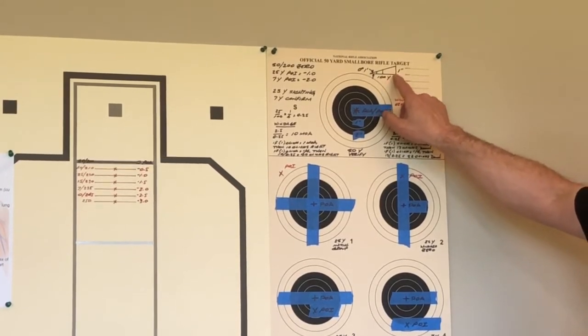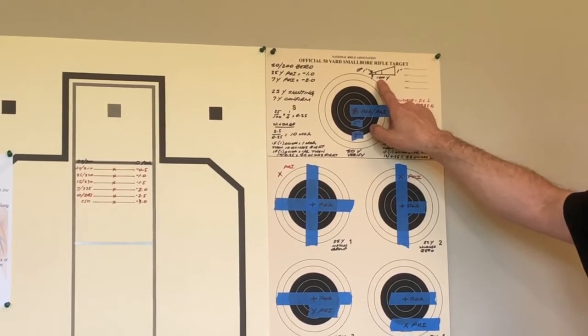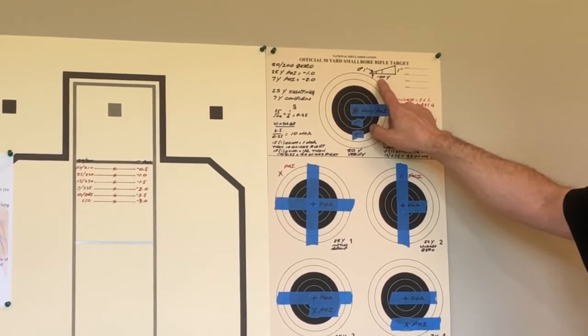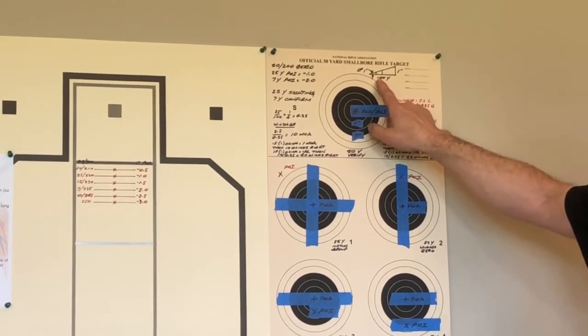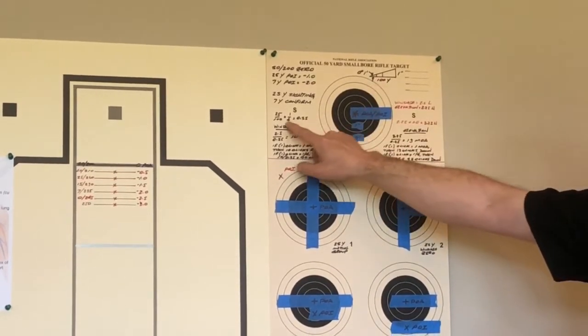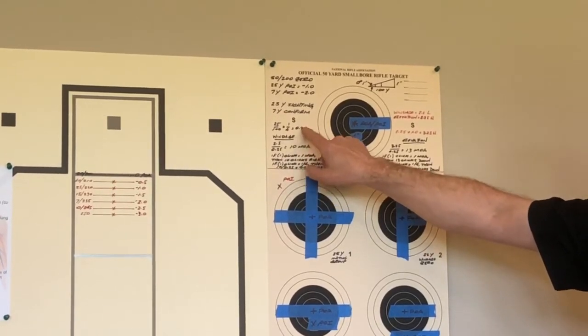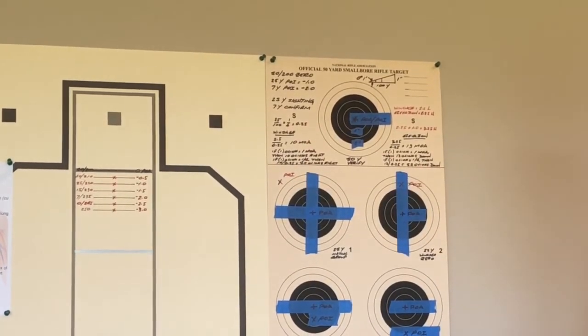On this triangle, at 50 yards, or half of 100, that would be ½ inch, or half MOA, and at 25 yards, which is a ¼ inch, or a ¼ MOA. We need that for our calculations.